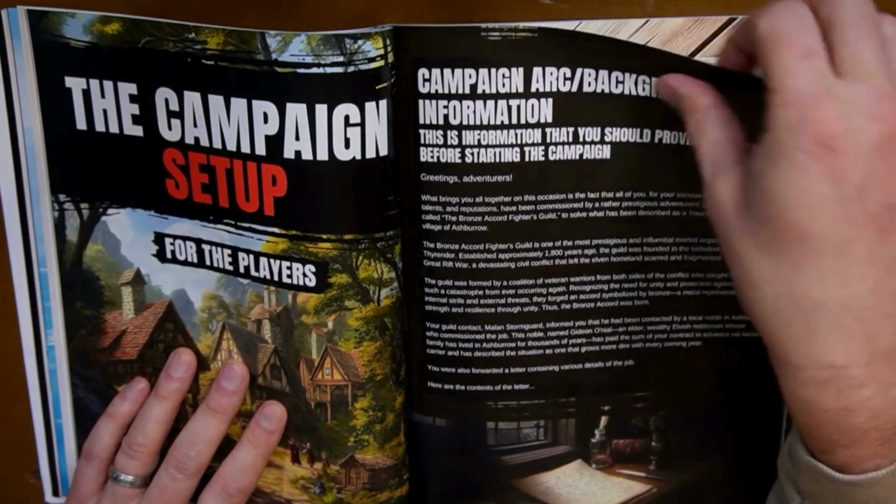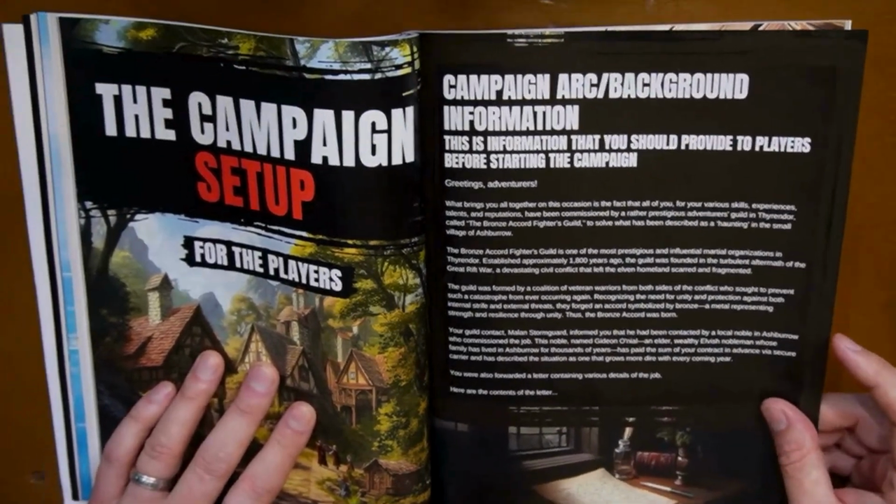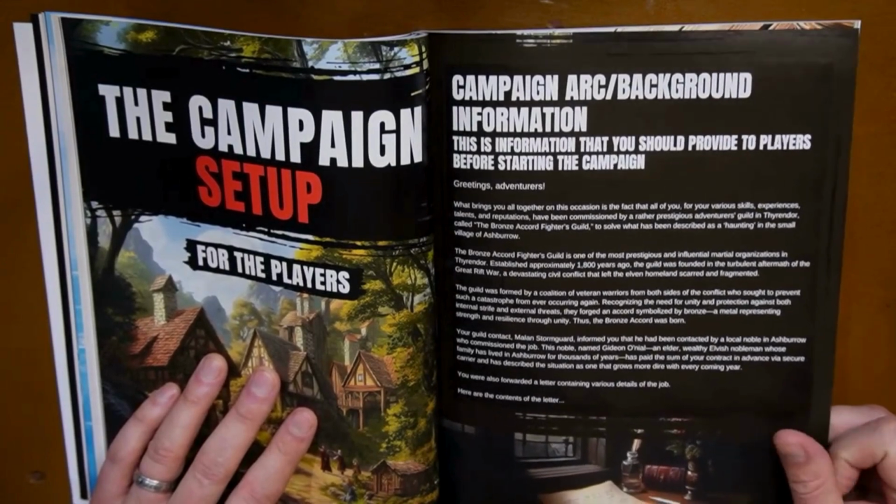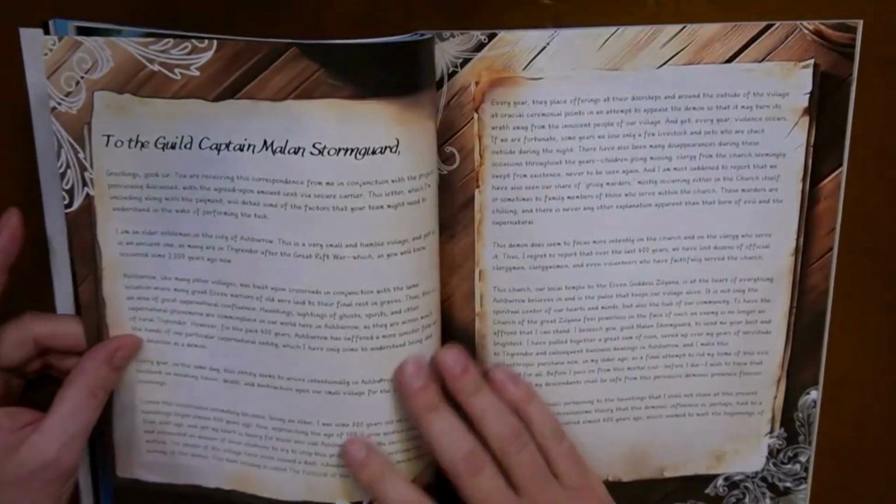Okay, now another thing is, what information are you going to show the players? What are you going to give them? What are they going to get in terms of information for background? So that's what we're going to talk about next.